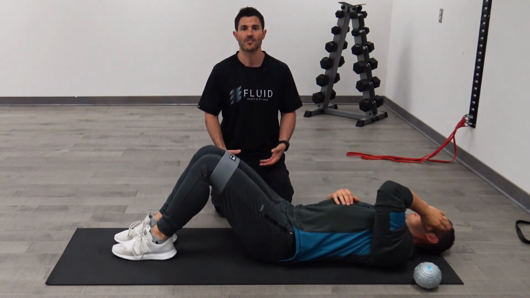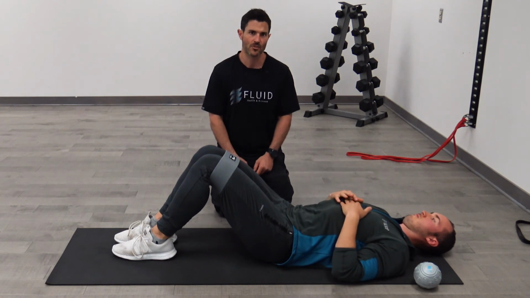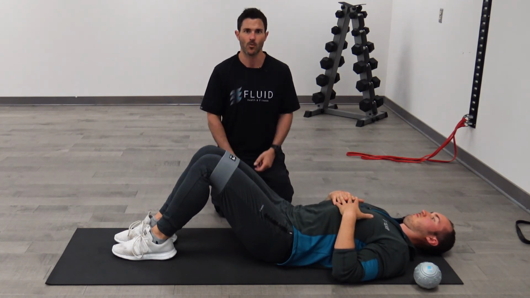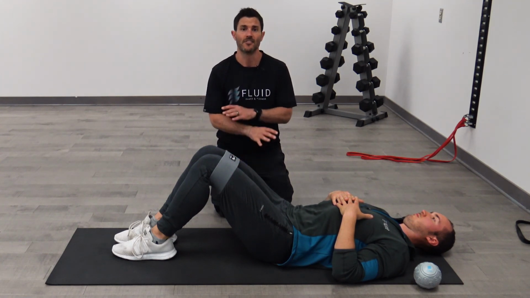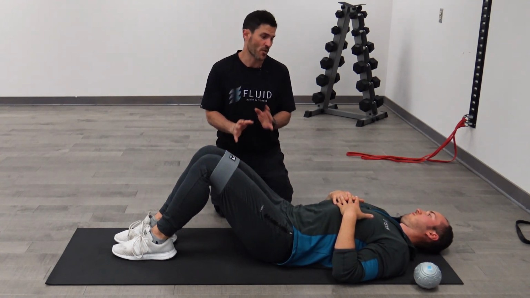You'll notice that your core is going to start fatiguing. Your hamstrings are going to start kicking in. You may want to deviate out with that knee placement. All of that, if it happens at all, stop. You've done the work. The glute's tired. You don't need to do more.